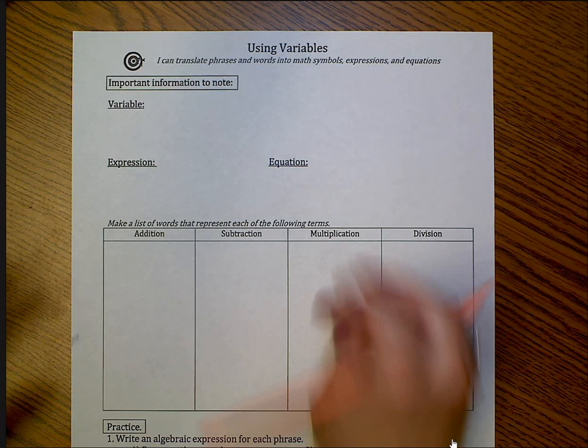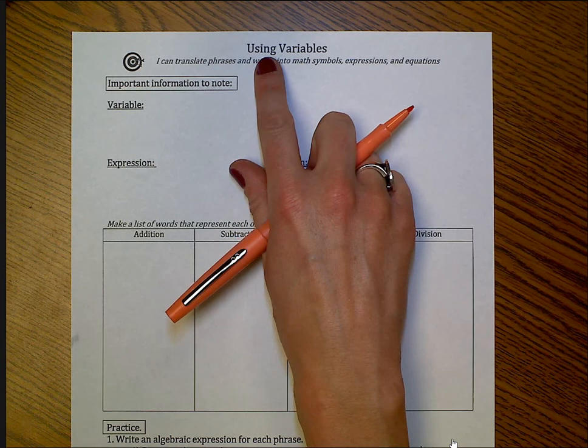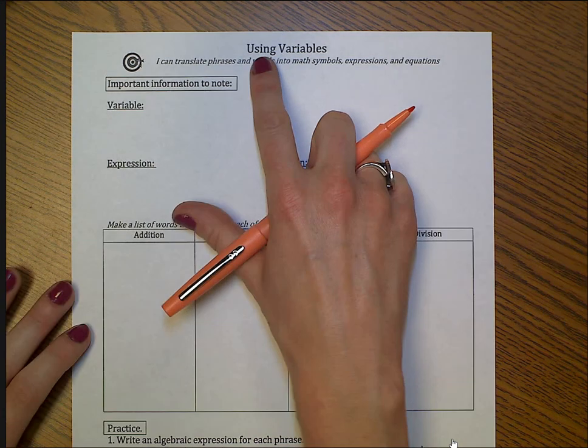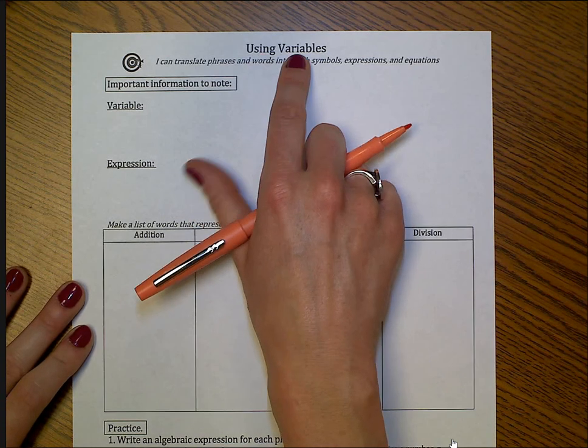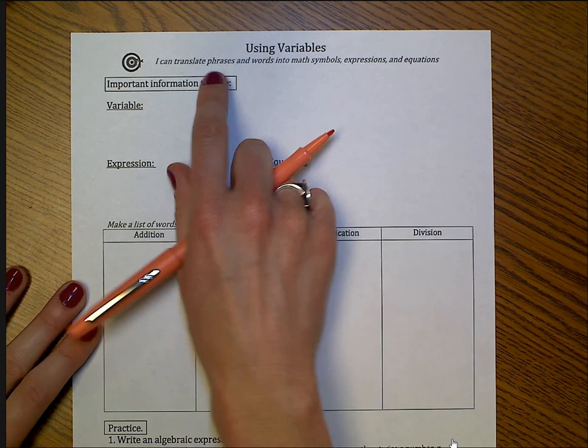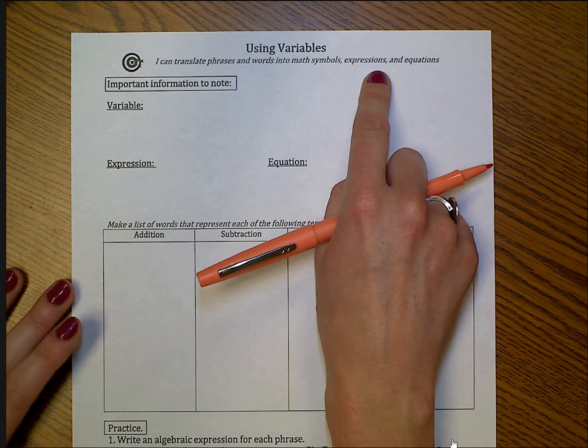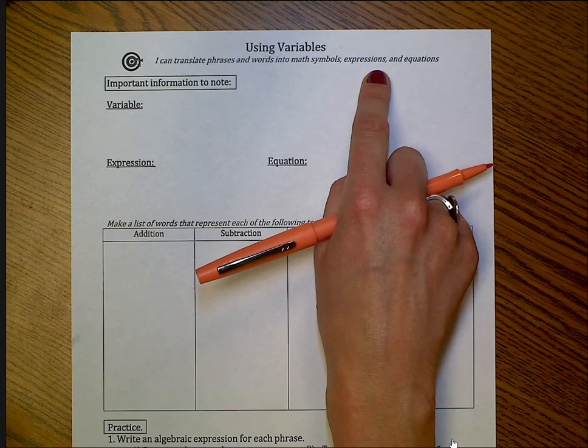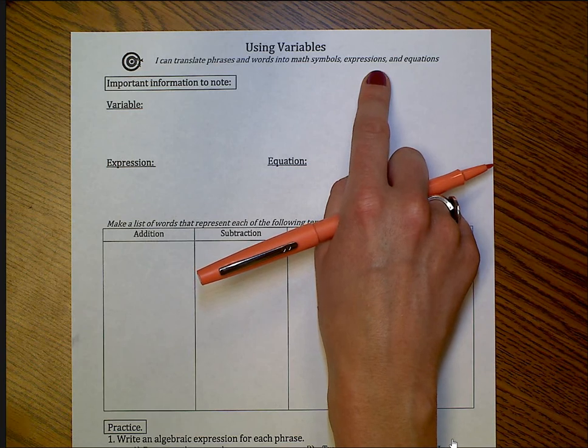At the top, they'll all look the same. They'll have the topic of the lesson. Today's is using variables. Underneath that, you'll have a learning target, which is what I expect you to be able to do after both watching this video lesson and practicing with this topic tomorrow in class.